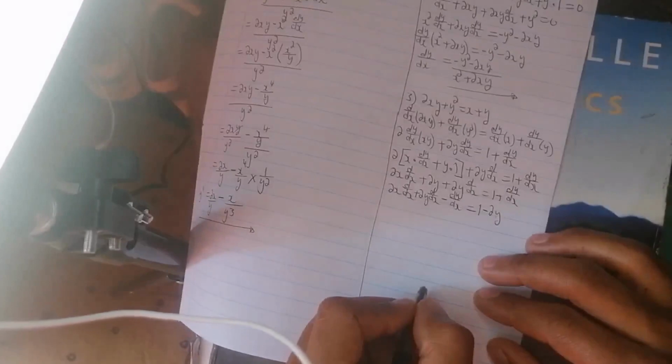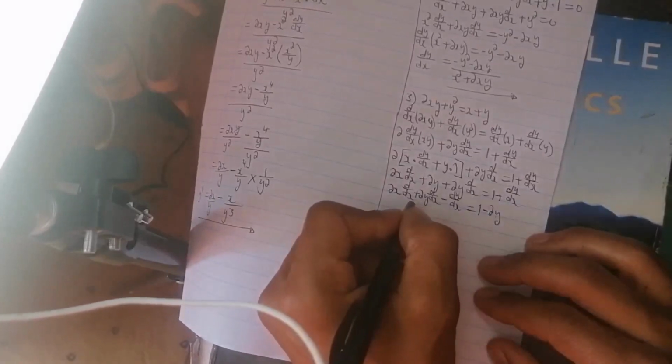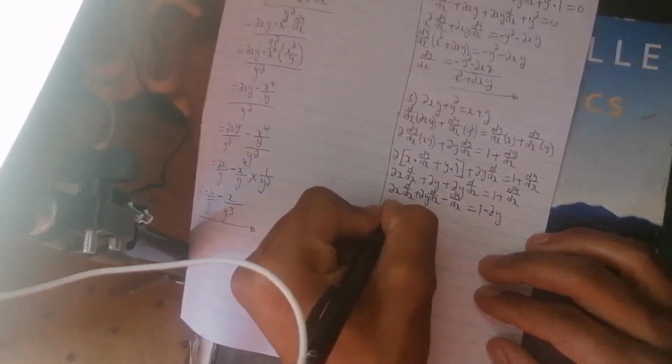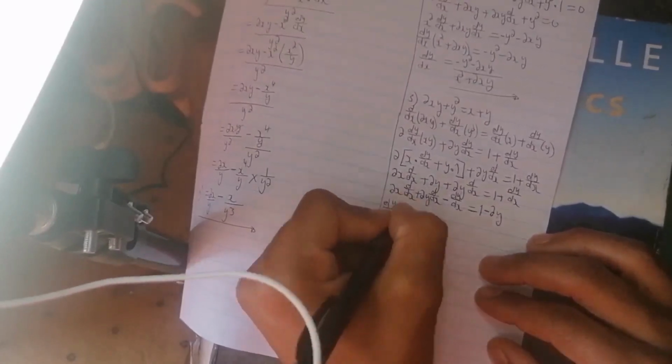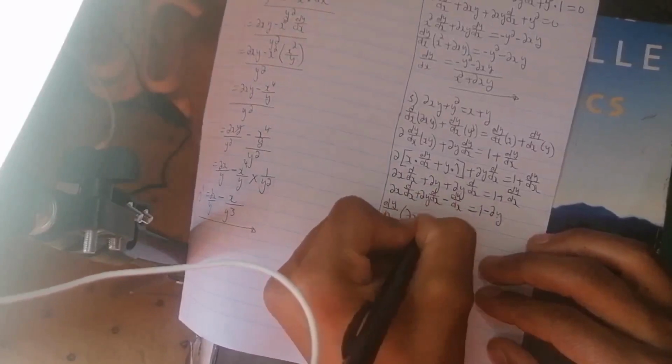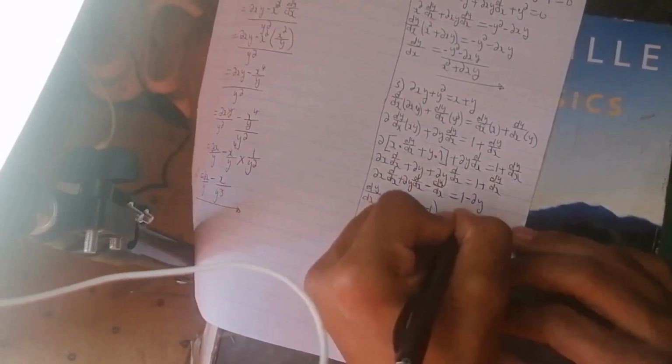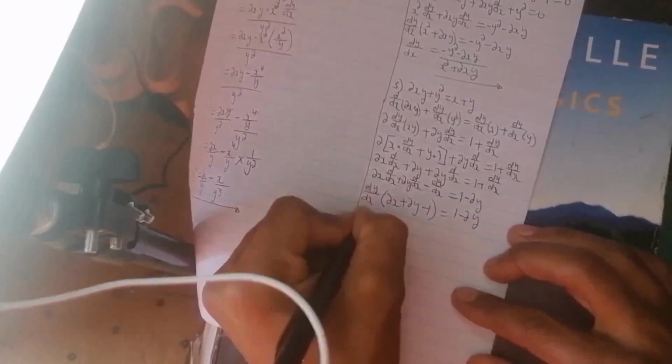And in here, what is it that we can do? We can factor out dy over dx: 2x plus 2y minus 1, times dy over dx, equals 1 minus 2y.